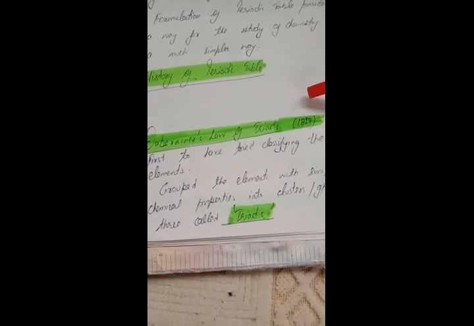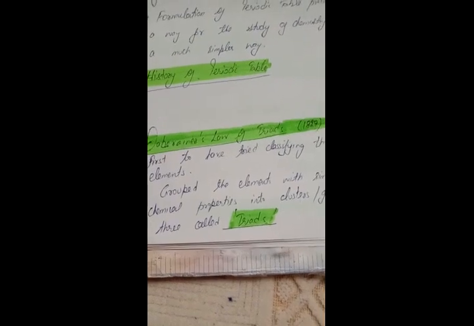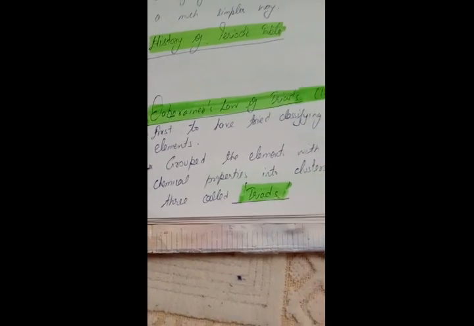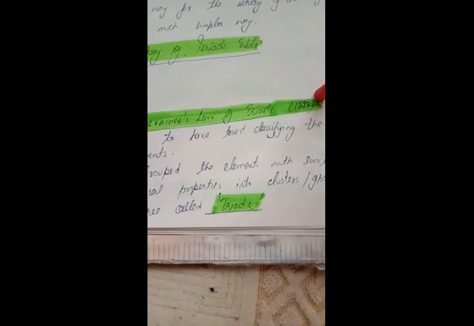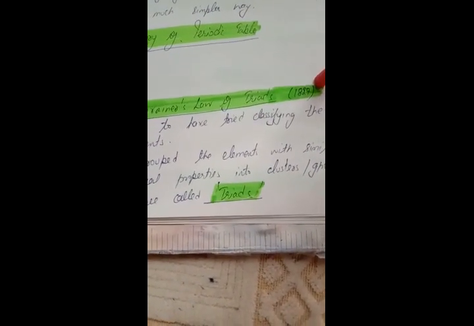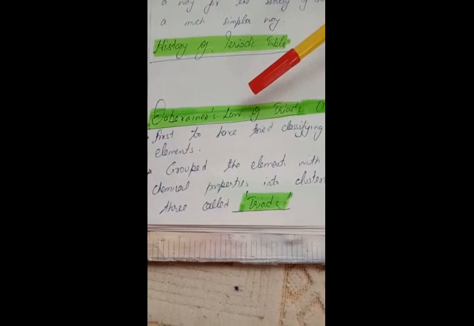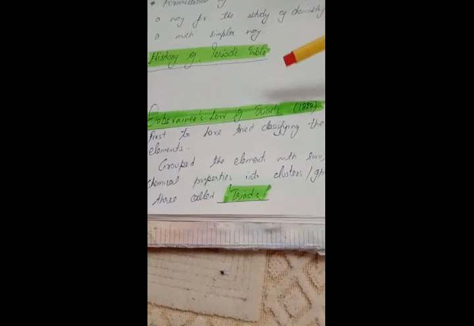First of all, we'll start with the history of the periodic table. The first technical periodic table was given by Döbereiner. Before Döbereiner, there was one scientist, Lavoisier. He classified elements only into 2 types, that is metals and non-metals. Döbereiner gave his periodic table in 1827, but Lavoisier gave his 100 years before Döbereiner. So you can say that Döbereiner's law of triads is the first technical law for the periodic table. What Döbereiner did was fit elements into triads.